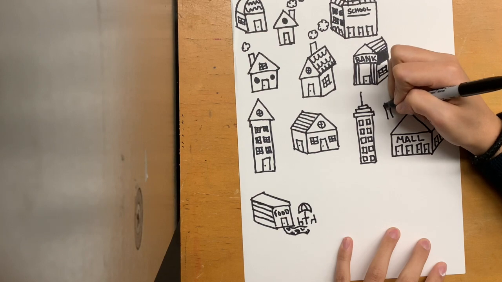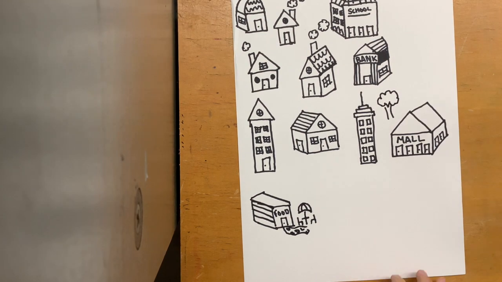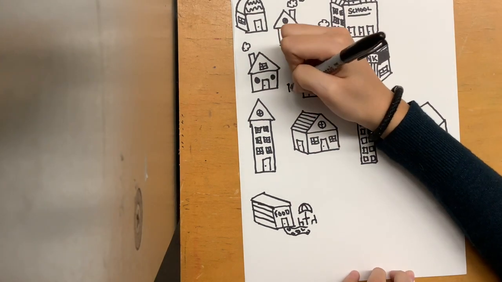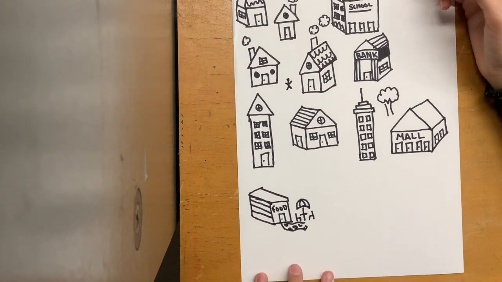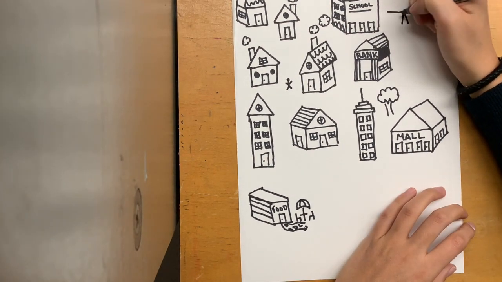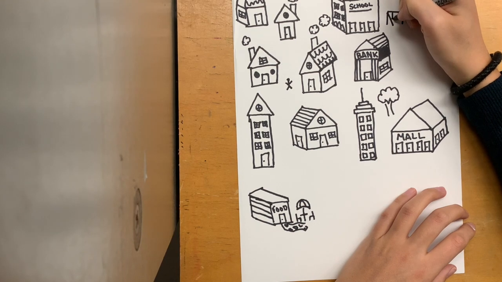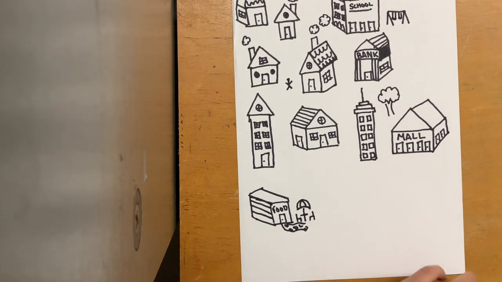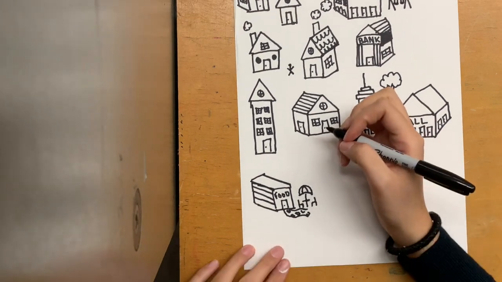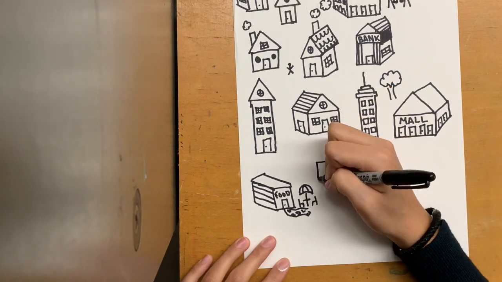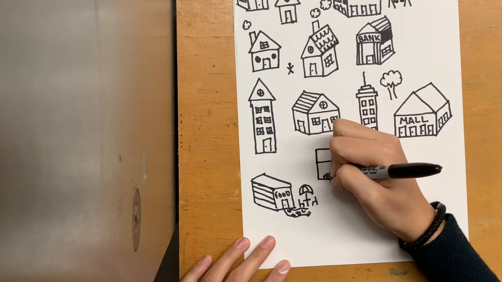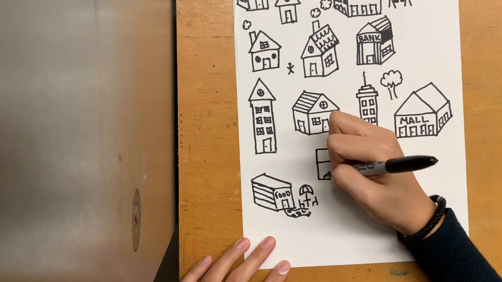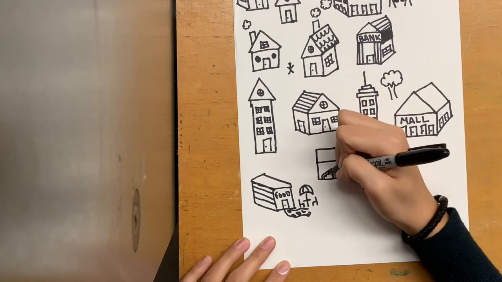To fill up some of this white space, I'm adding a tree over here. You can add small stick figures walking around your village too. And outside the school, I drew a little swing set. Over here, I thought it would be cool to draw the house that I live in. And again, I am not trying to make this realistic, I'm just drawing from my memory.